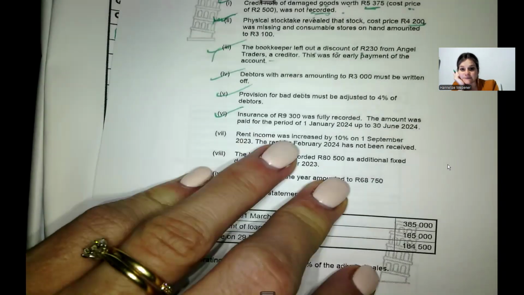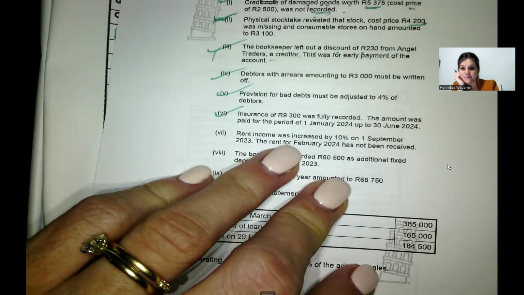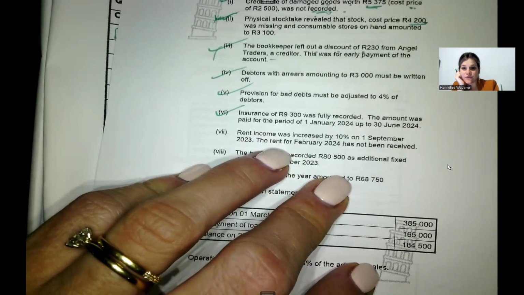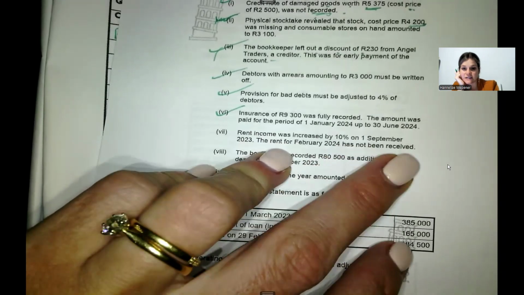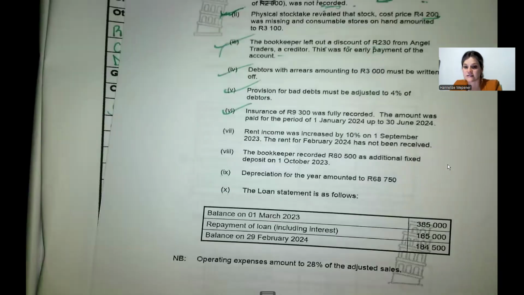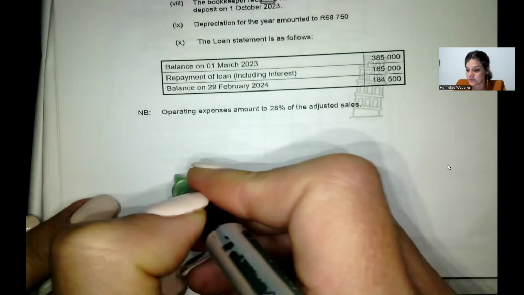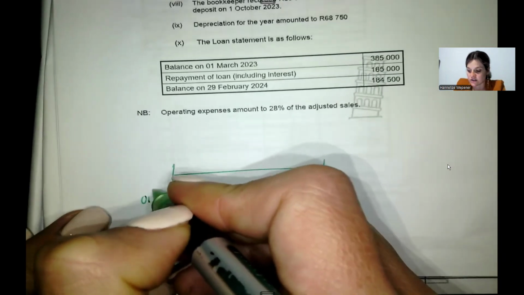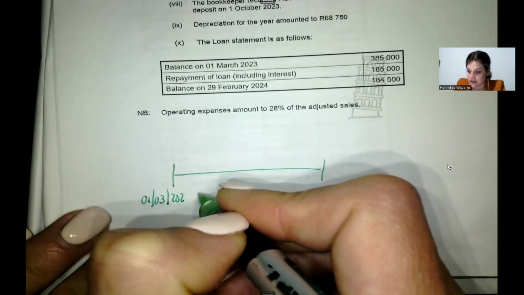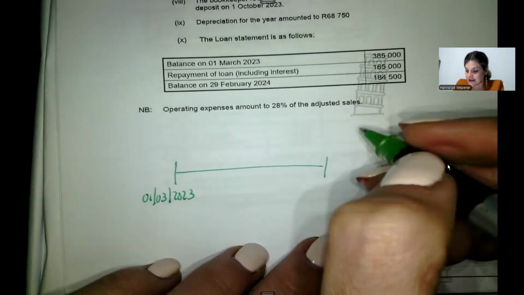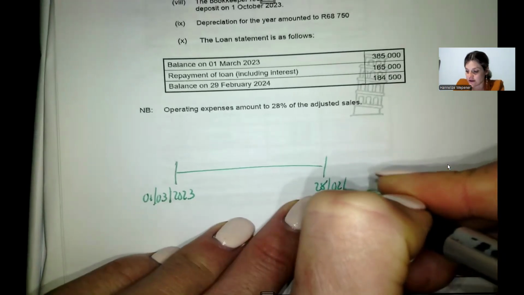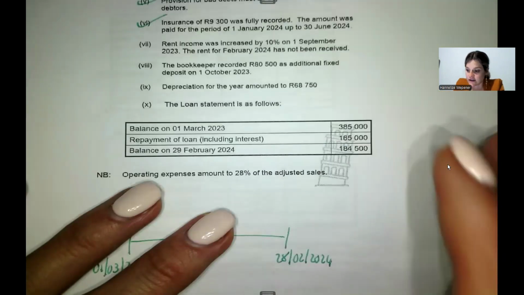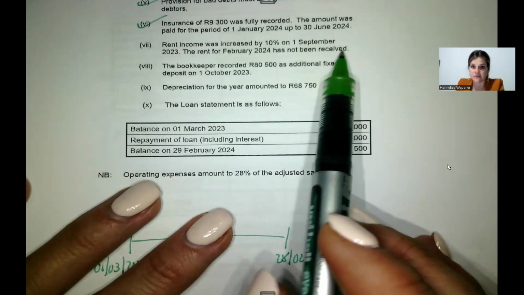Then it says there that rent income was increased by 10% on the 1st of September 2023. The rent for Feb has not been received. So if we're looking at what they're saying here, they're saying that we rent out space. This is our financial year. Our financial year started on the 1st of March 2023, and it ended on the 28th of Feb 2024. But they are saying that the rent for Feb has not been received.